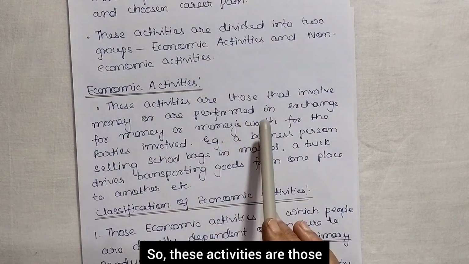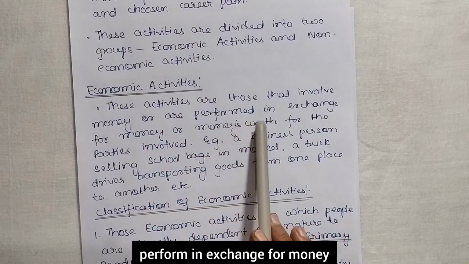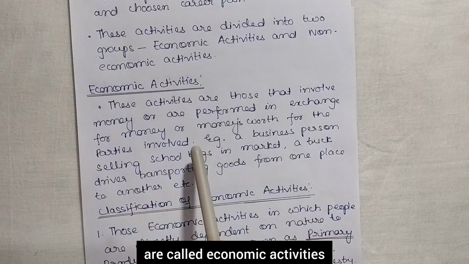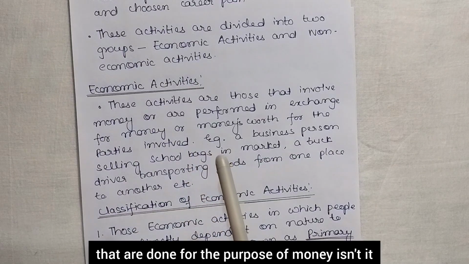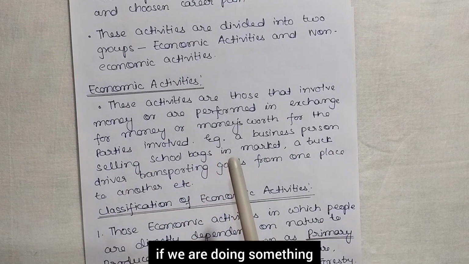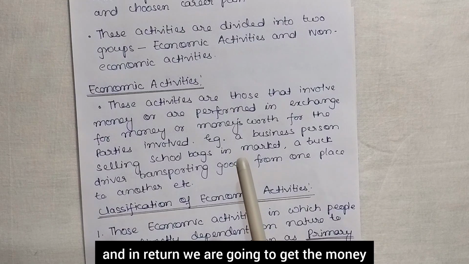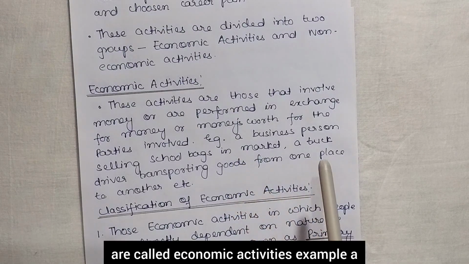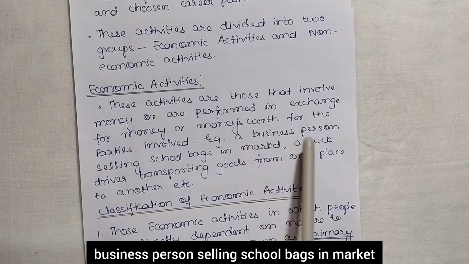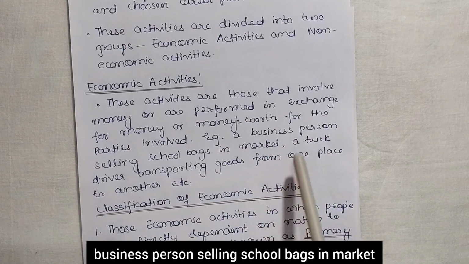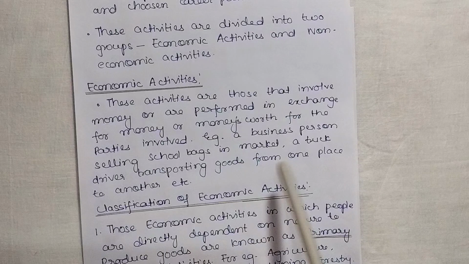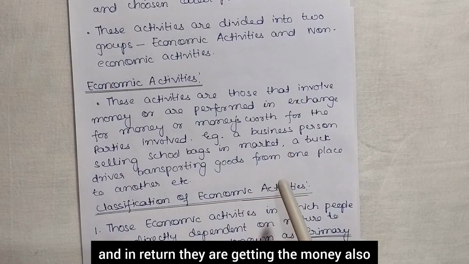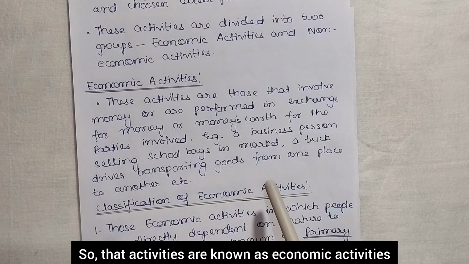Those activities that involve money or are performed in exchange for money are called economic activities. So those activities that are done for the purpose of money. If we are doing something and in return we are going to get the money, so activities that create monetary value are called economic activities. Example, a business person selling school bags in market, a truck driver transporting goods from one place to another. Here they are doing some work and in return they are getting the money also.